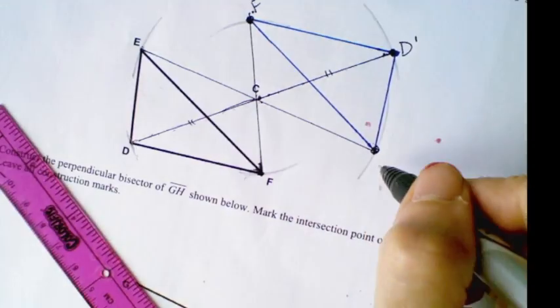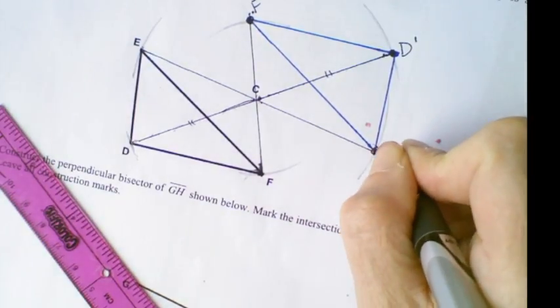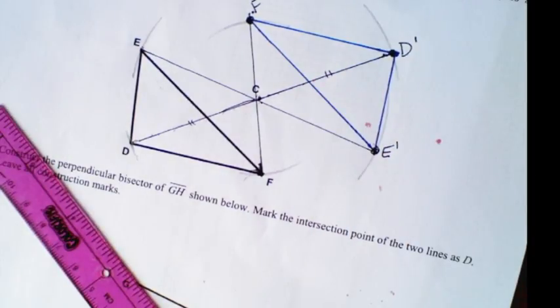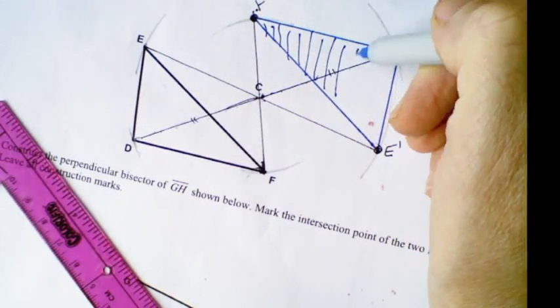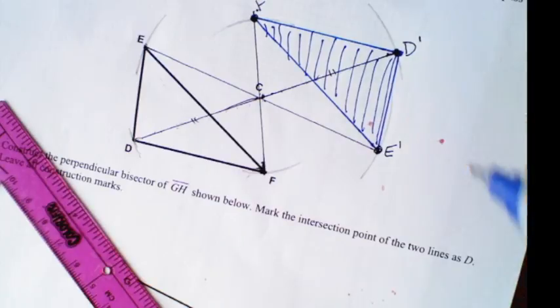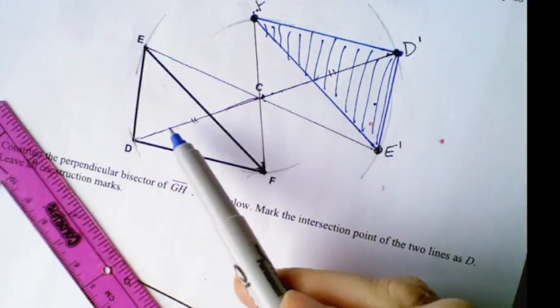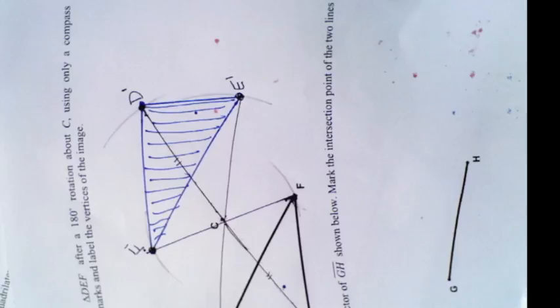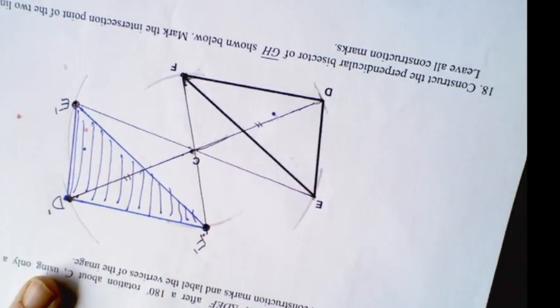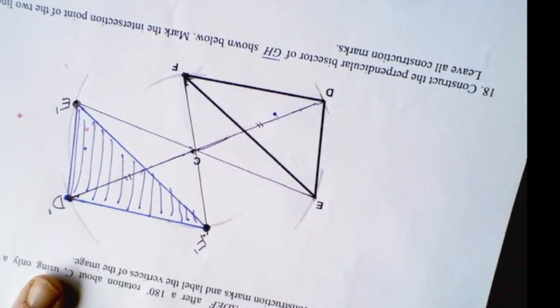Let me label this as E prime. And so this blue one there, if you can concentrate on just that, you don't have to color it in, I'm doing that so you can see, is the same as that one. As you can see, even when I turn my paper upside down, I have the 2 same images.